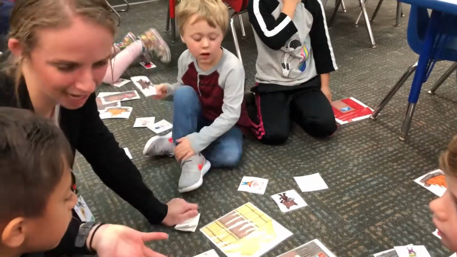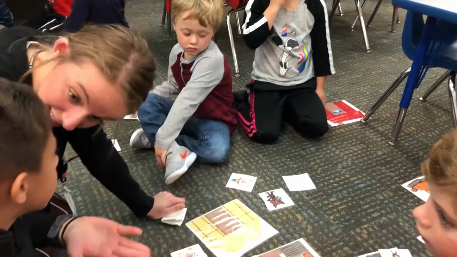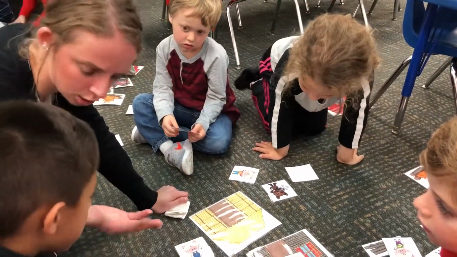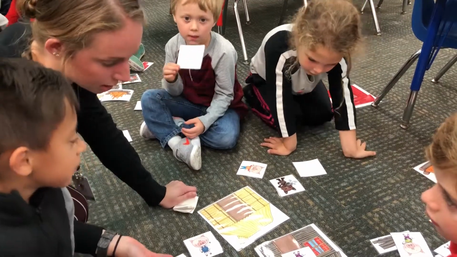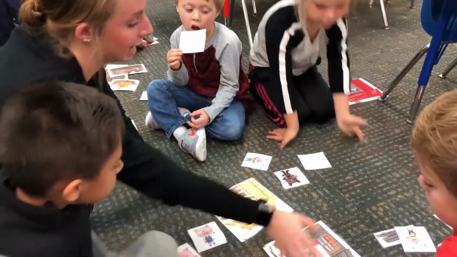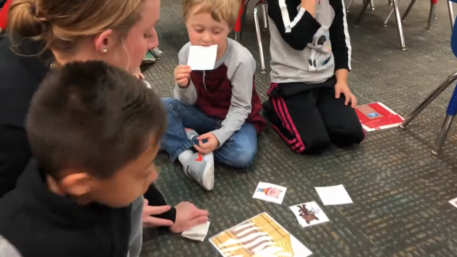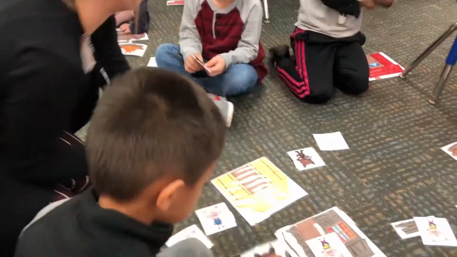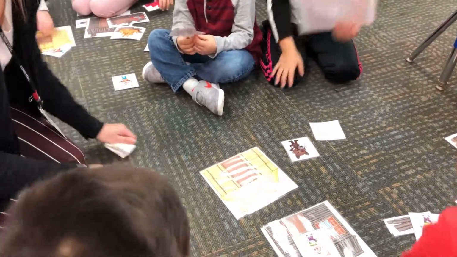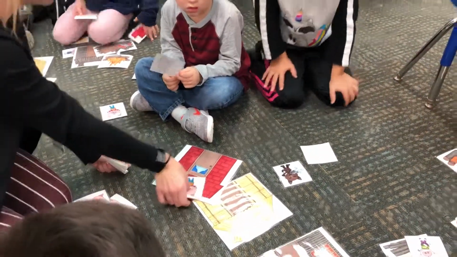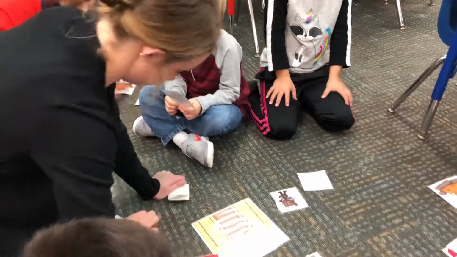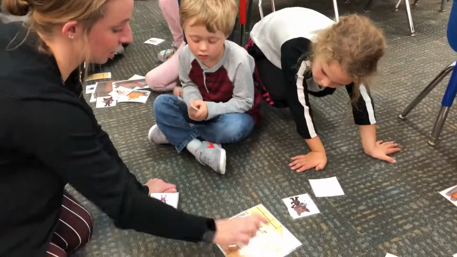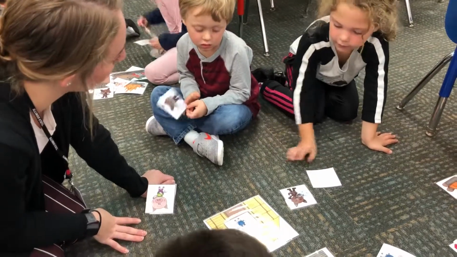Did the house get blown down in the very beginning? It did? The wolf already blew down the house at the beginning of the story? No, silly. They built their houses. So if we have this little piggy, he already finished building his house, right? And then we have this little piggy. Can I have the brick house? This little piggy already built his brick house. And then this little piggy built his straw house.